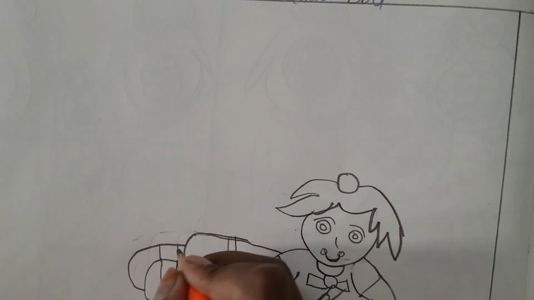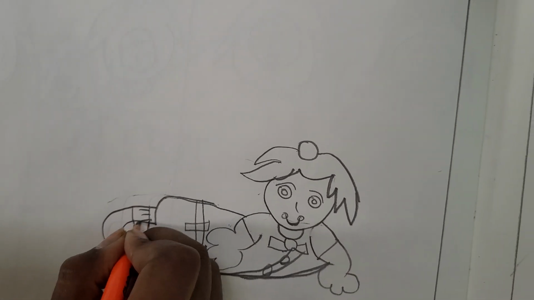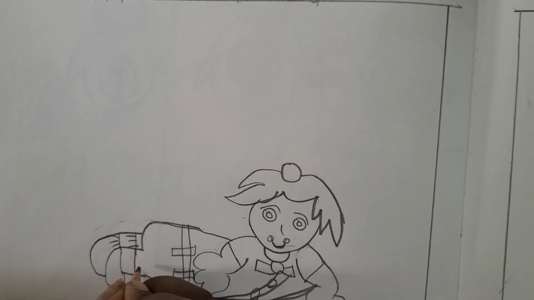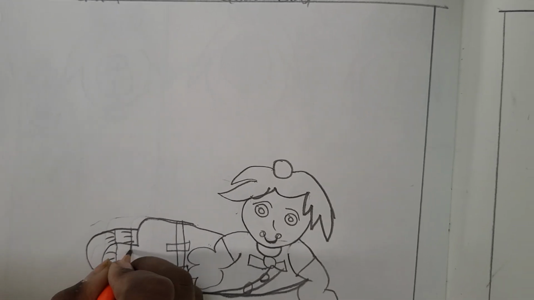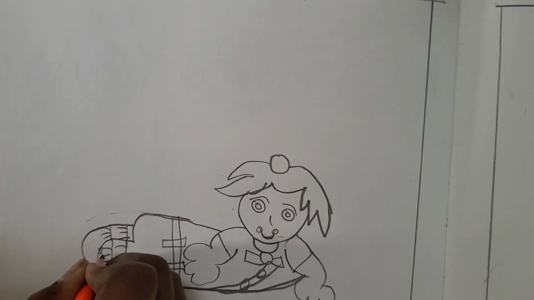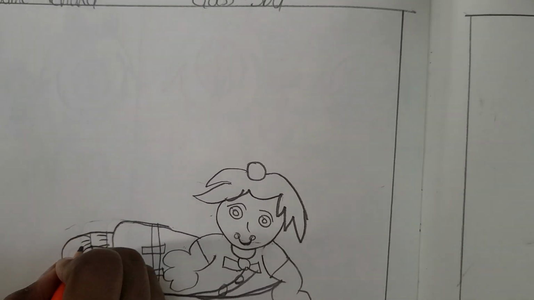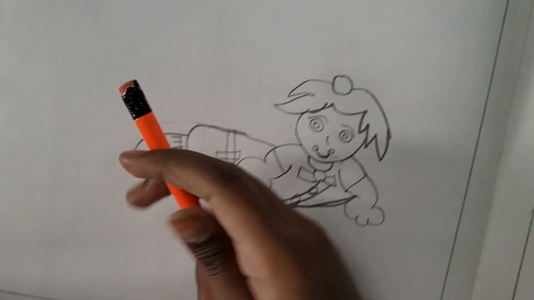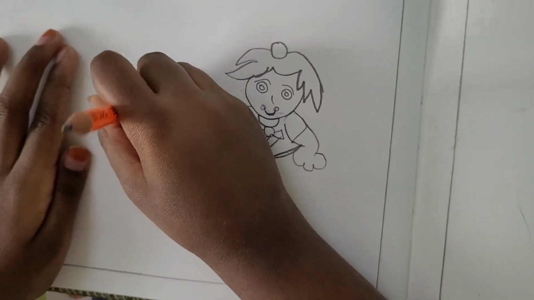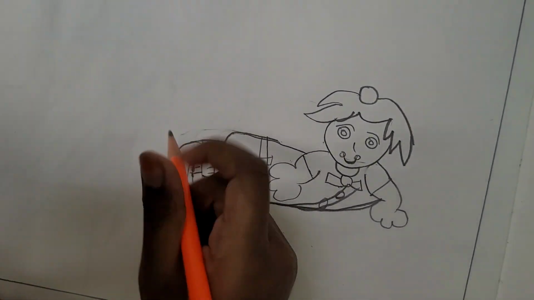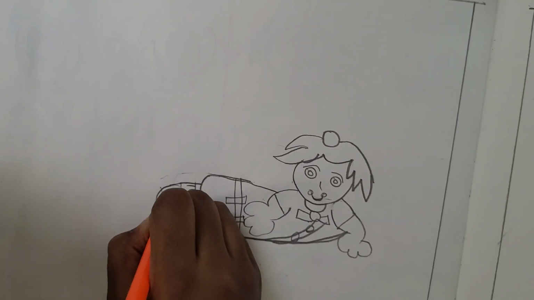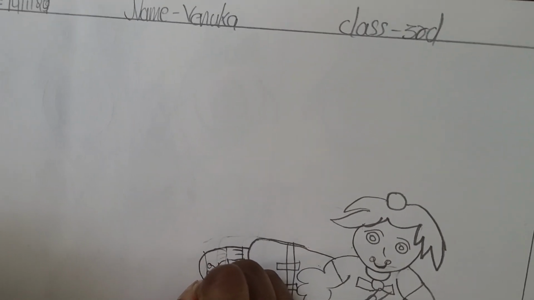Like this, like this. 1, 2, 3. 1, 2, 3. Now, like this. 1, 2, 3. Nice, now it is finished.